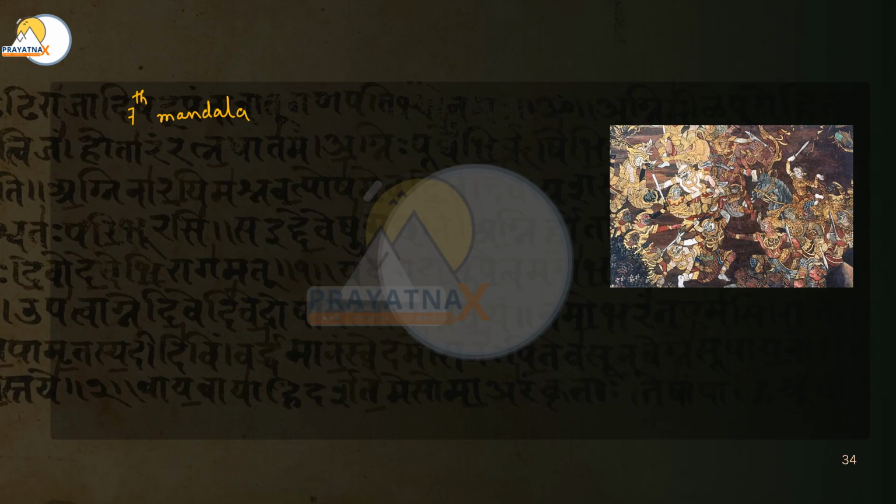Now, this battle broke out basically due to a dispute between Vasishtha, who was the priest of Bharatas, versus Vishwamitra, who was the priest of the alliance.